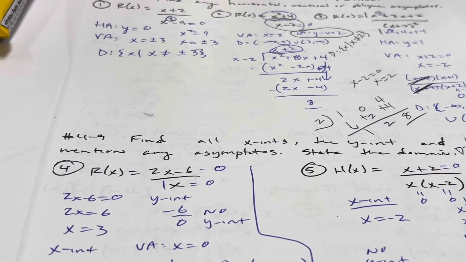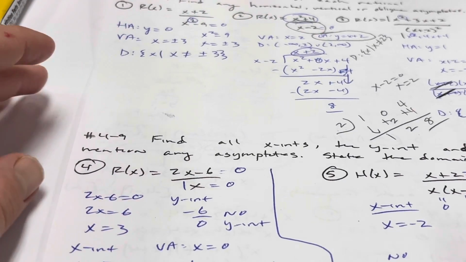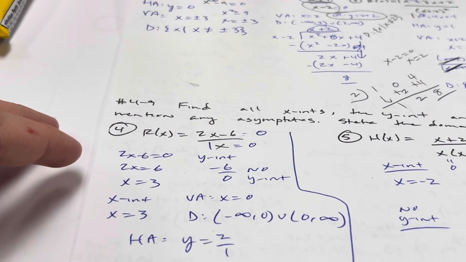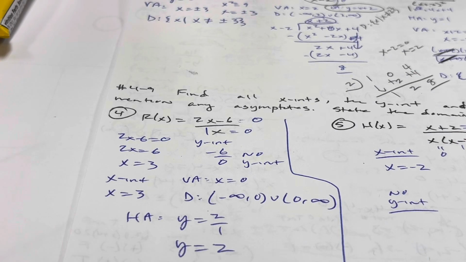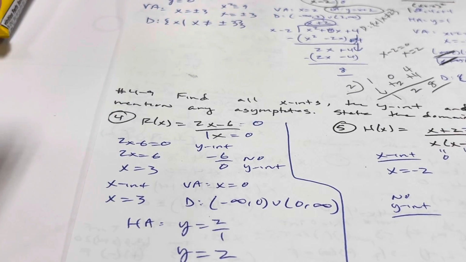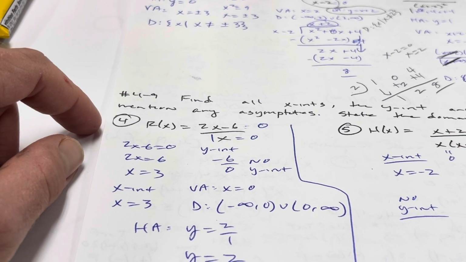Find all x-intercepts, the y-intercepts, and mention any asymptotes. State the domain. 4 through 9. So it's going to be worth an okay amount of points, because it's asking for 5 things. We spent a lot of time practicing. You have a lot of these on your homework set. Again, these are always good notes for your homework set. Hint, hint, wink, wink. So let's find the x-intercept first.